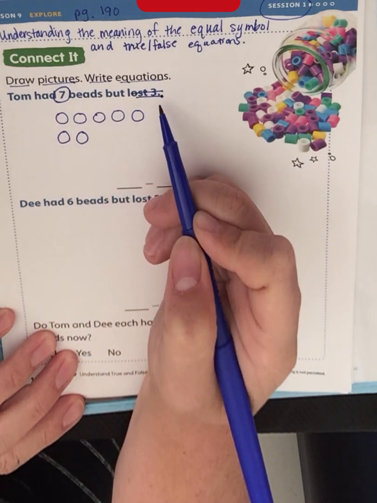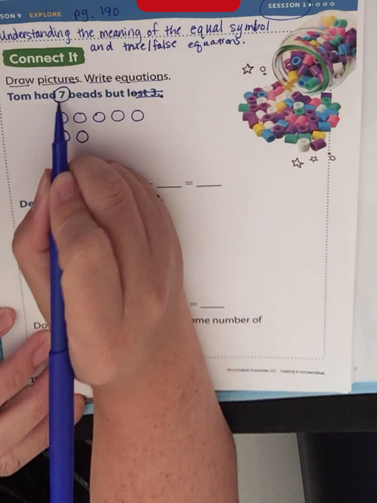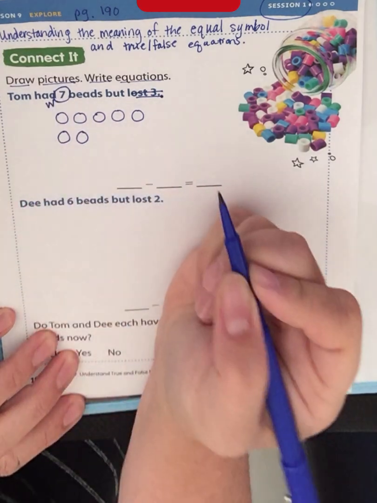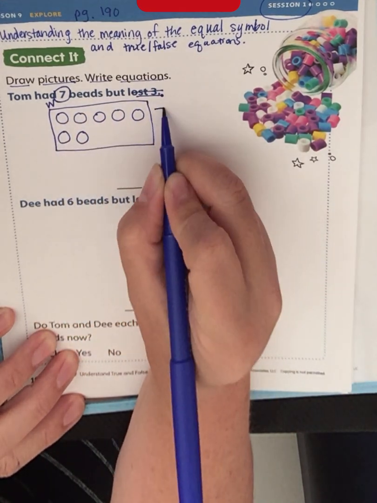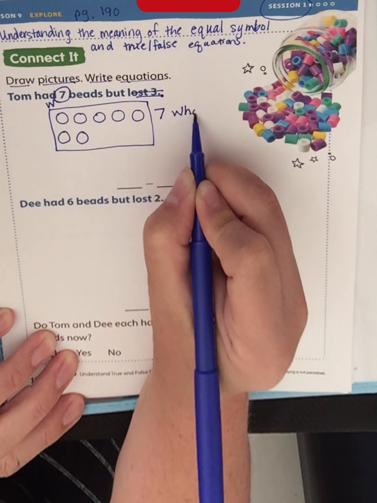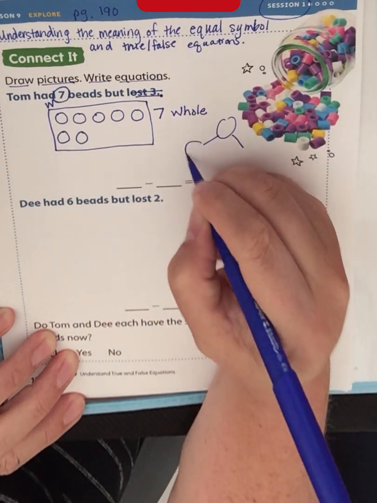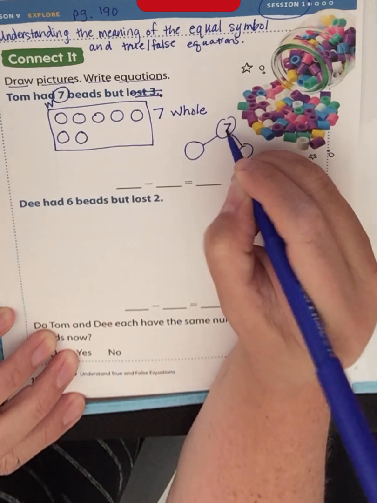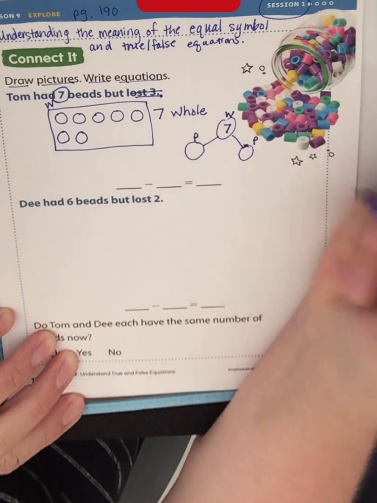So what am I going to do? Right, I can take them away. That tells me that 7 has to be the whole. Here is 7. 7 is my whole, right? So if I were to draw a number bond, 7 is my whole. My parts are down here.